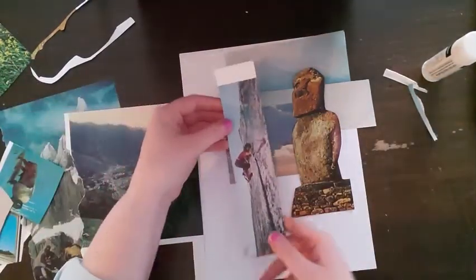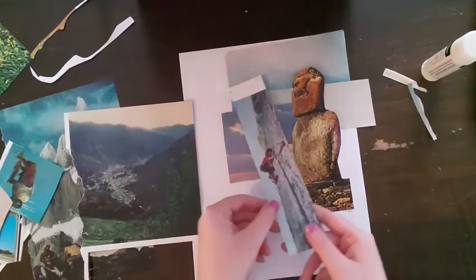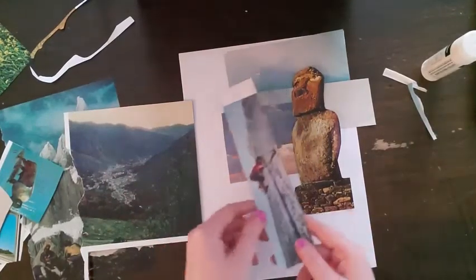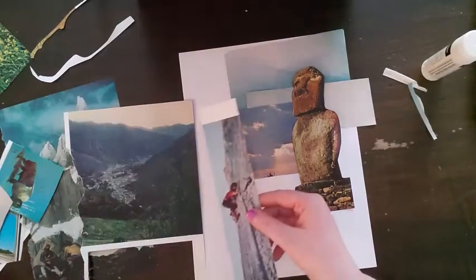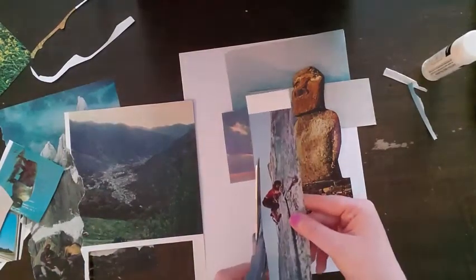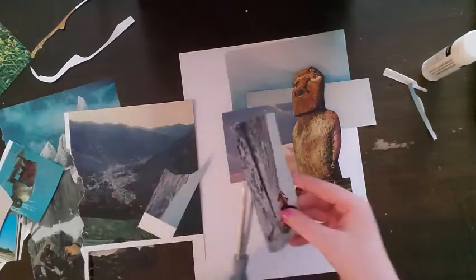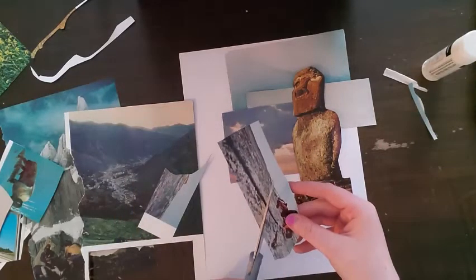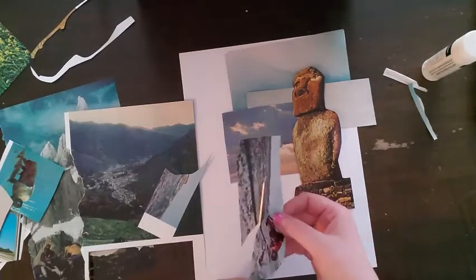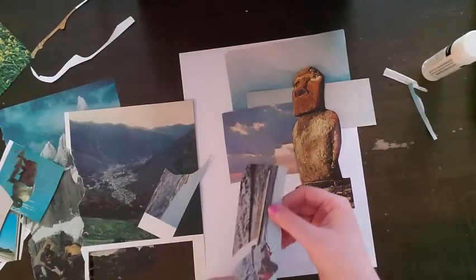I found this rock climber, and I thought if I cut him out and put him on this guy, that would be kind of funny. So that's what I'm going to do. I'm going to start by bubble cutting. And this actually is even really cool textured rock.